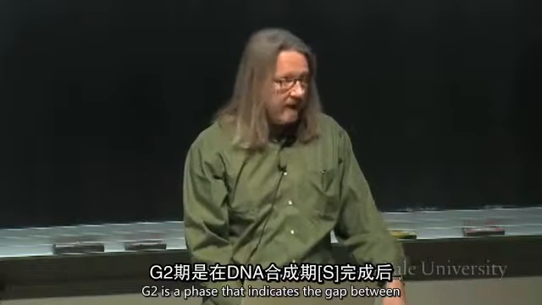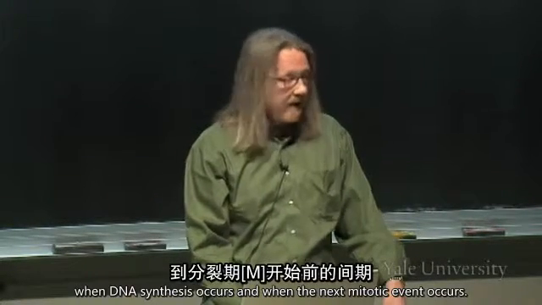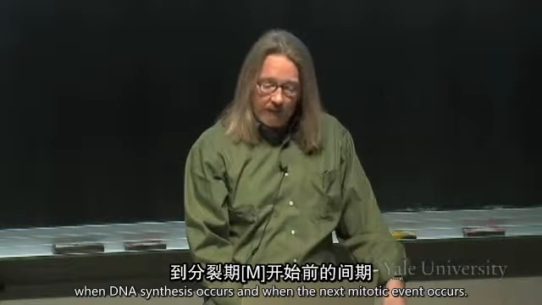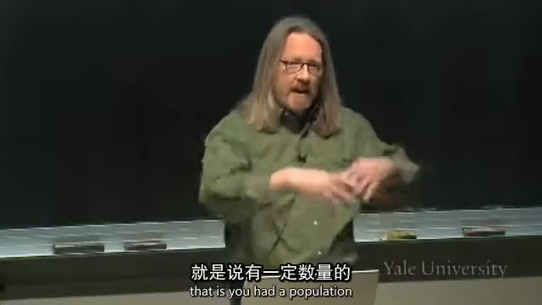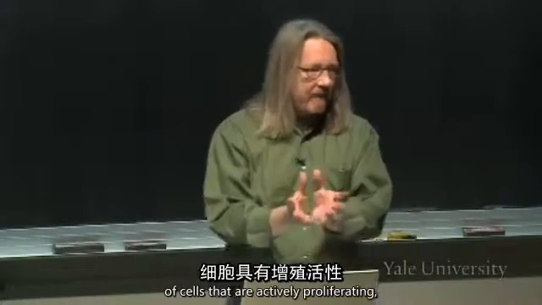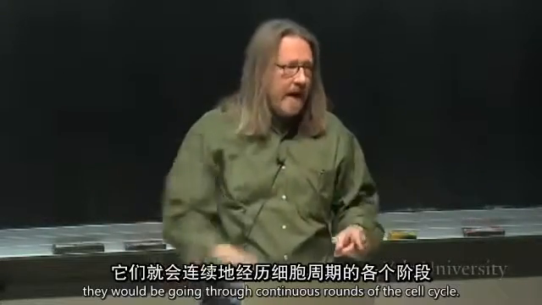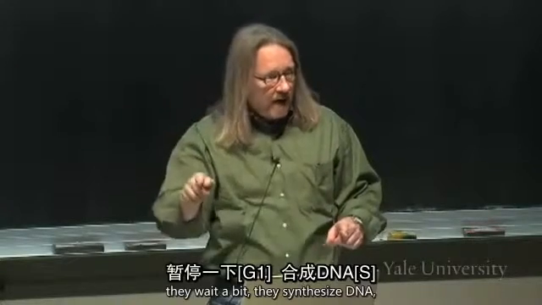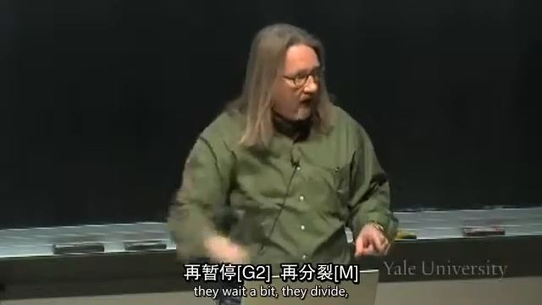G2 is a phase that indicates the gap between when DNA synthesis occurs and when the next mitotic event occurs. Right? And so if you had a population of cells that are actively proliferating, they would be going through continuous rounds of the cell cycle. New cells are formed, they wait a bit, they synthesize DNA, they wait a bit, they divide, and on and on and on.